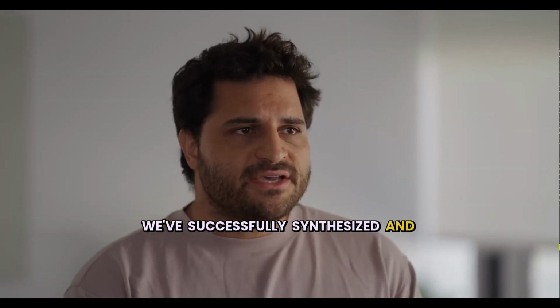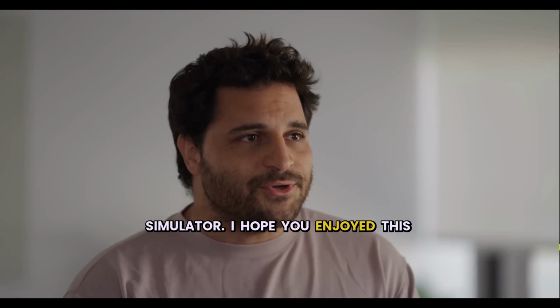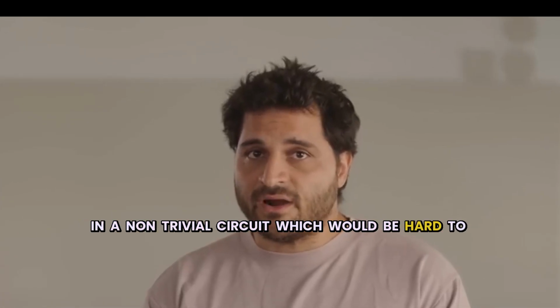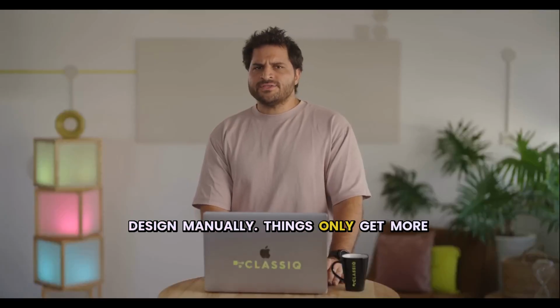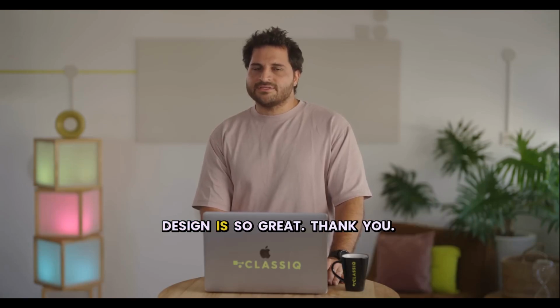We've successfully synthesized and run the Grover algorithm on a quantum simulator. I hope you enjoyed this session. This is just the first step, and it already results in a non-trivial circuit, which would be hard to design manually. Things only get more complex from here, showing why automated design is so great.